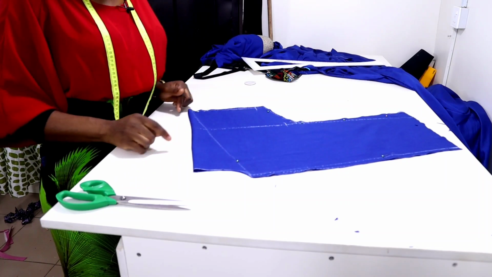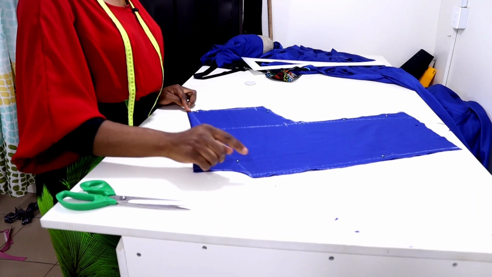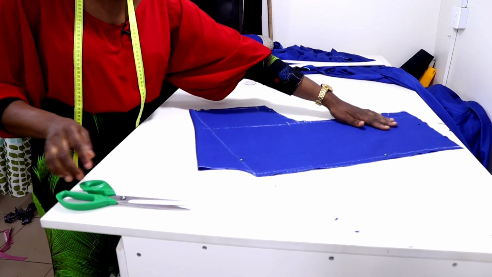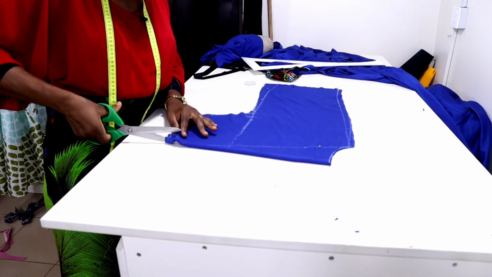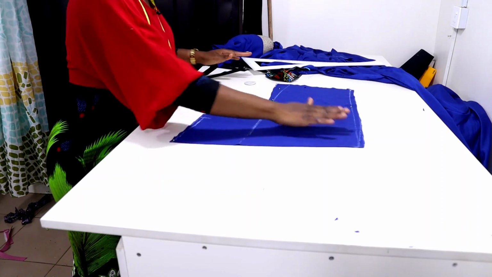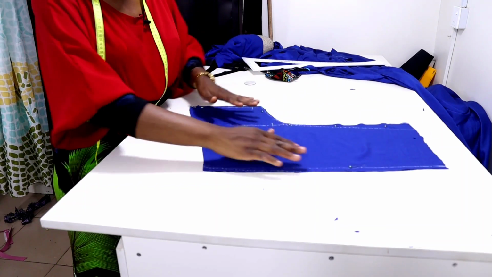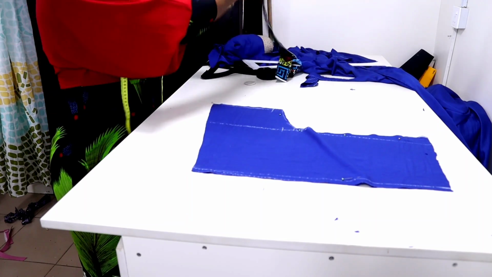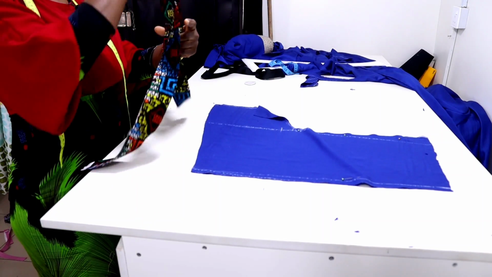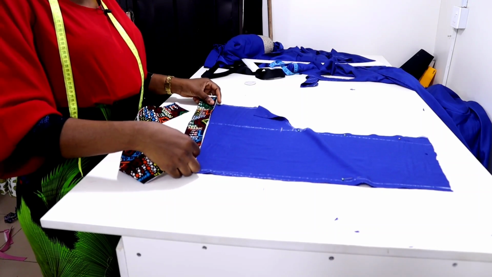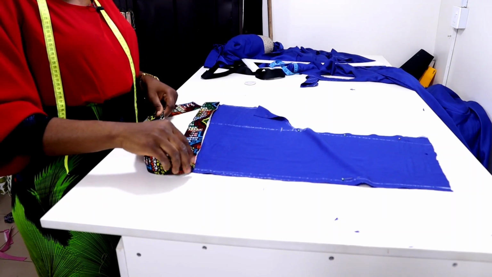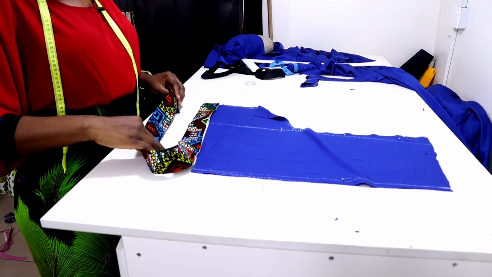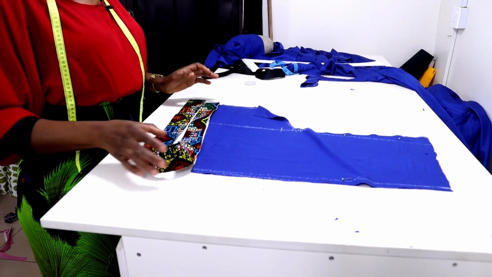The front, what I will do is cut off the neckline, starting from the shoulder. Just cut the front neckline. So this is the front. This is how the front is. We are going to be attaching this to the front part later on. It's going to go through from the waistline all around to the back neckline, then back to the front neckline.